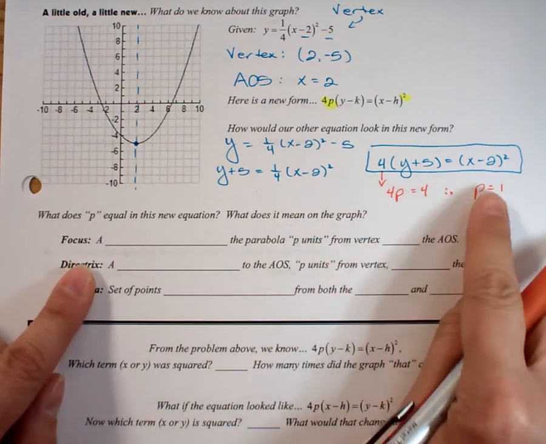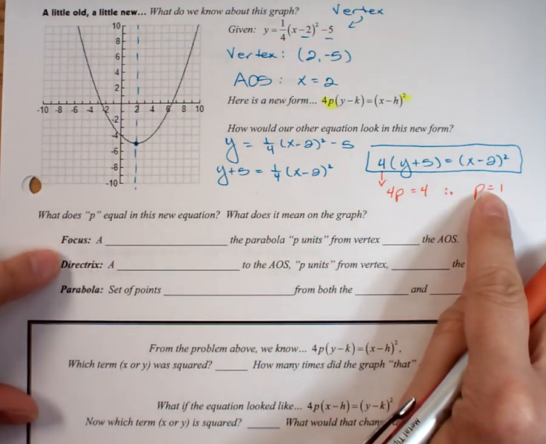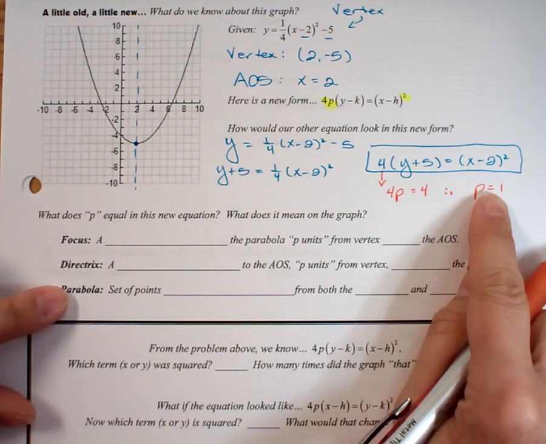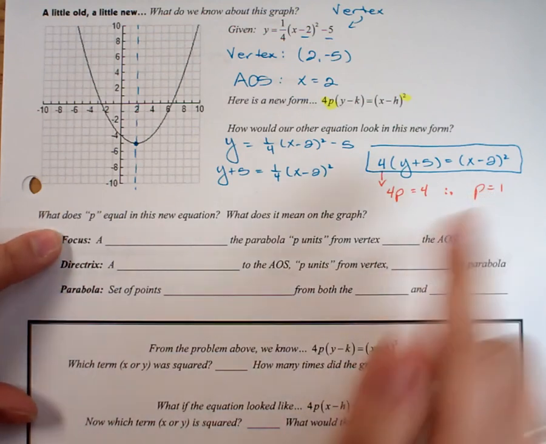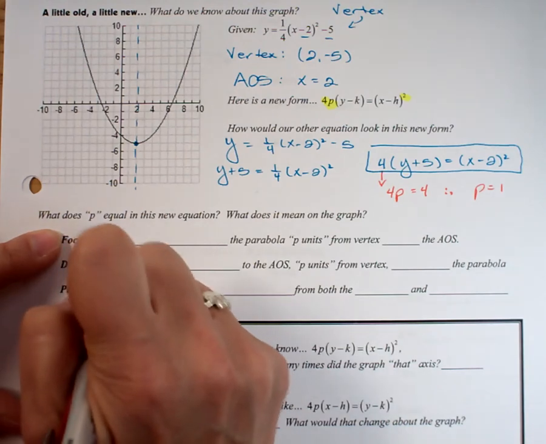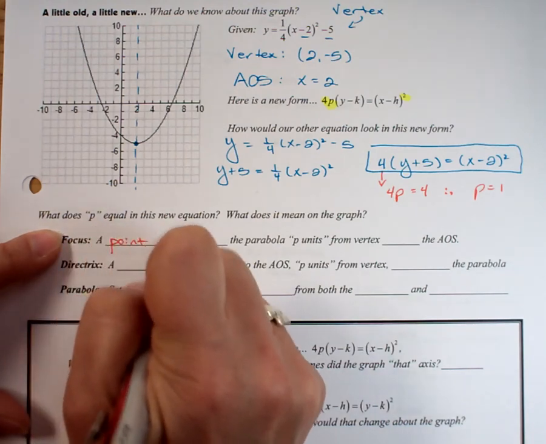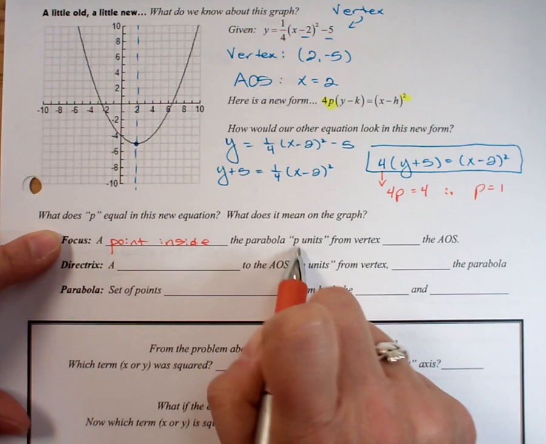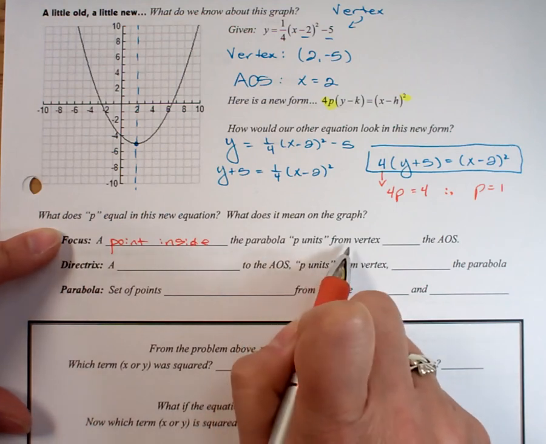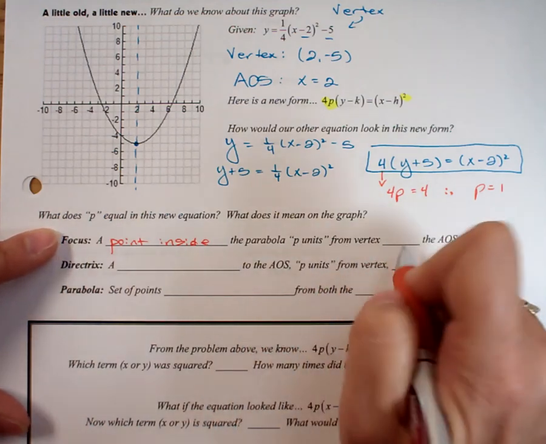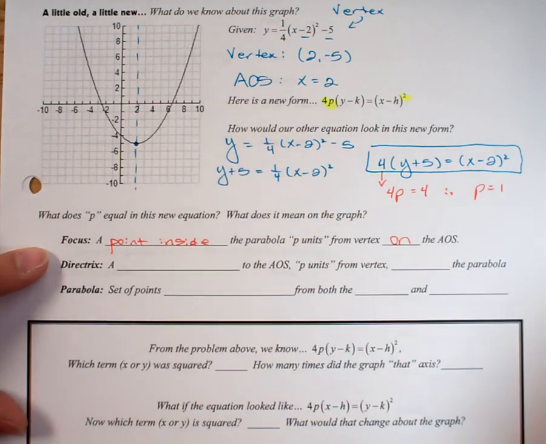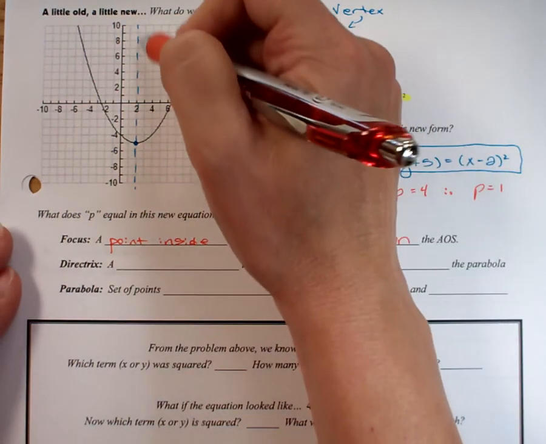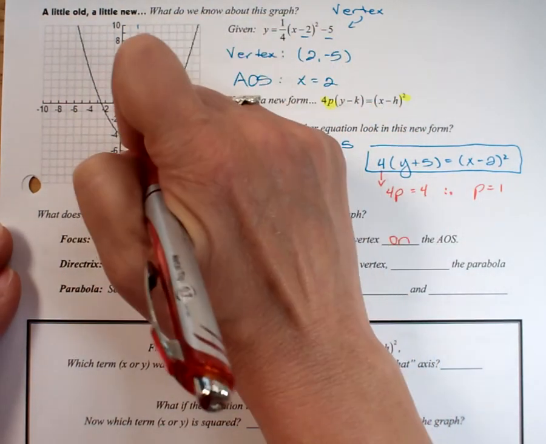Well, the p-value allows us to introduce these two new vocabulary words that will connect to our definition. The focus is going to be a point inside the parabola, and it's going to be p units from the vertex. It specifically needs to be on the axis of symmetry. So drawing in our axis of symmetry earlier was very useful.